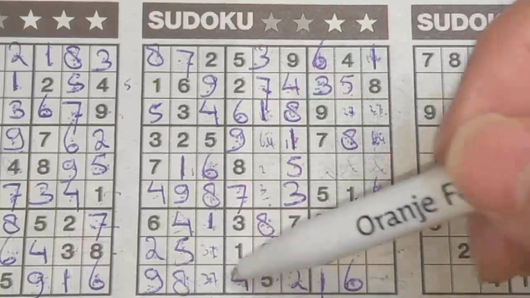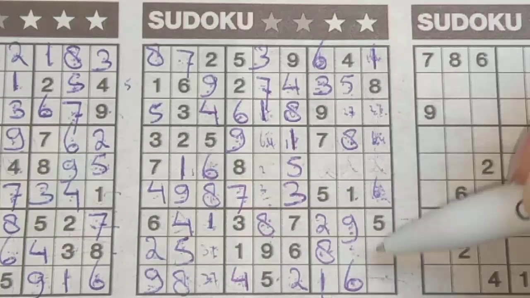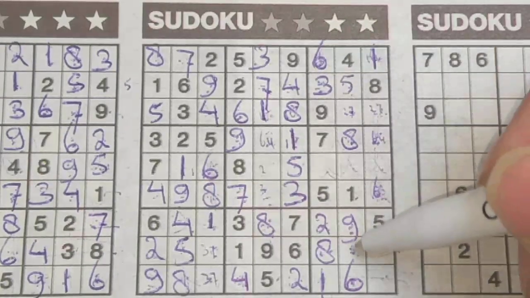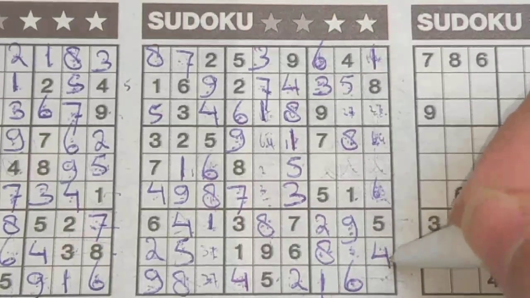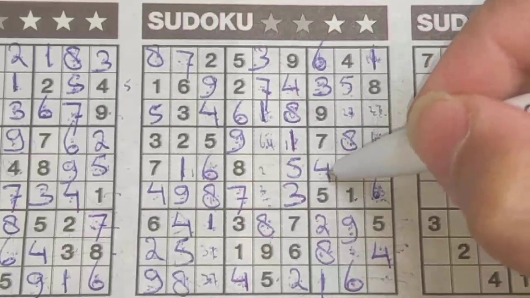4 in this row, 4 in the last row, so the row between. The only 2 places for a 4 should be here or there, but I see here 4, no 4 there, 4 should be here. 1 missing number in this column for the number 4.